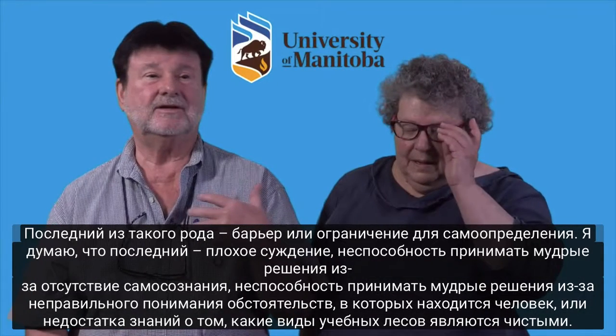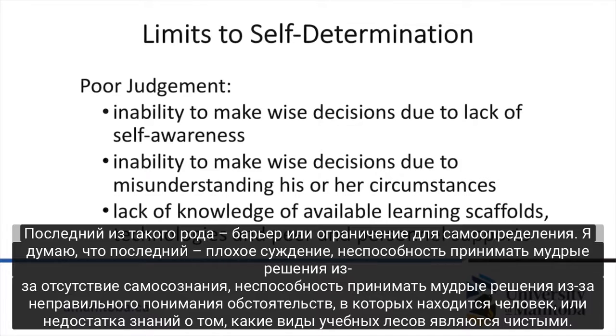The last kind of barrier to or limit to self-determination, I think it's the last one, is poor judgment: the inability to make wise decisions due to a lack of self-awareness, a misunderstanding of the circumstances that the person is in, or a lack of knowledge of what kinds of learning scaffolds or technologies or peer and personal supports might be available.